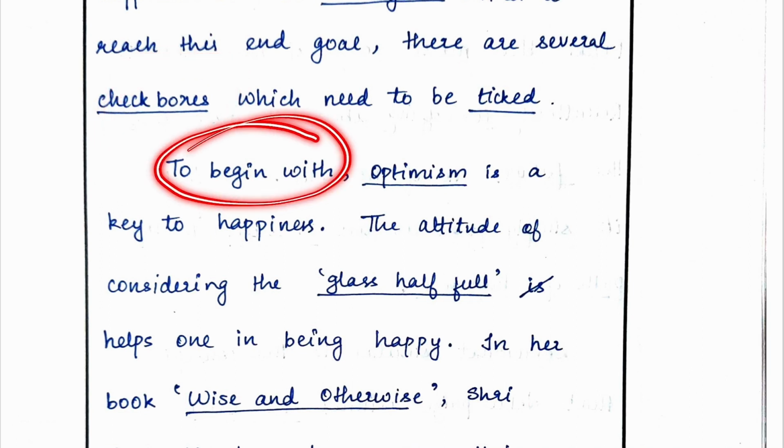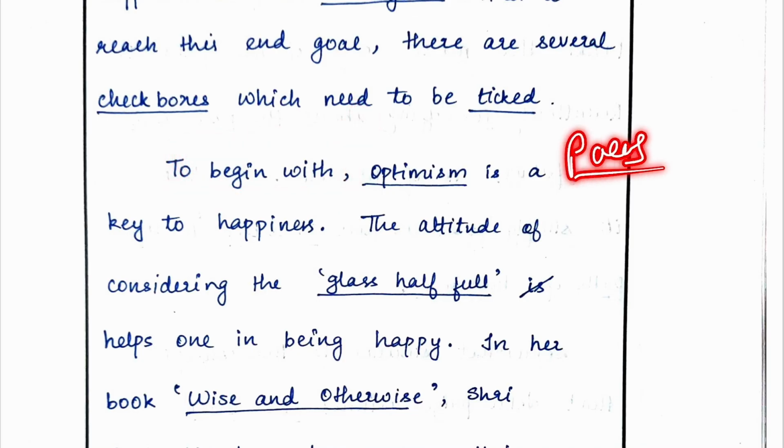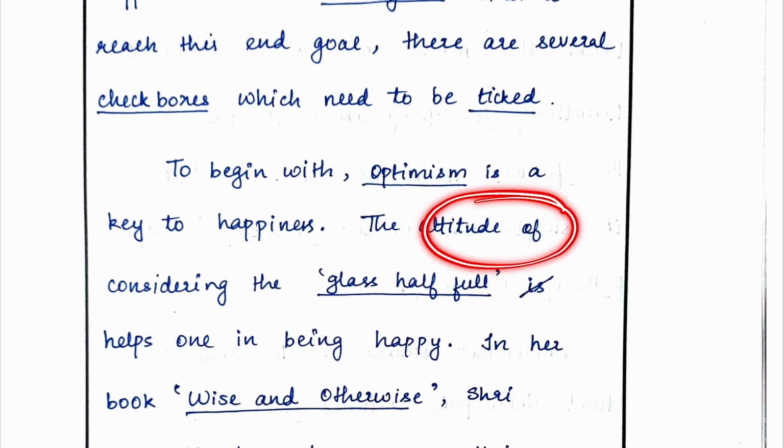So to start with, this is the connector to maintain the flow between two paras. Optimism. So optimism is a key to happiness. The attitude of considering the glass half full is what helps one in being happy.